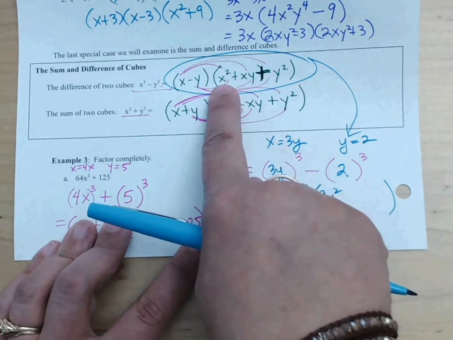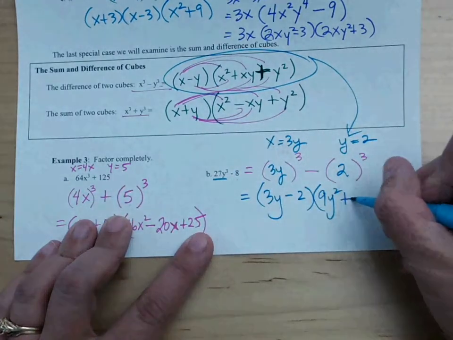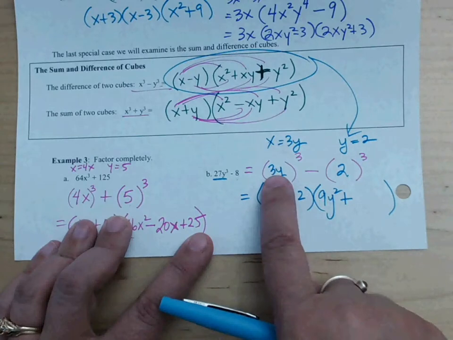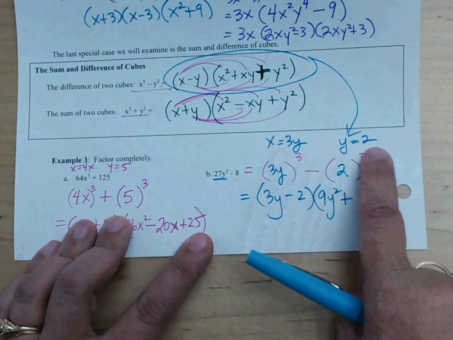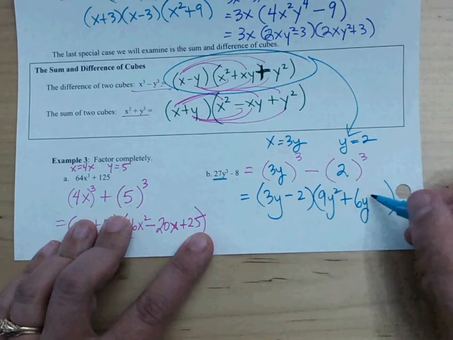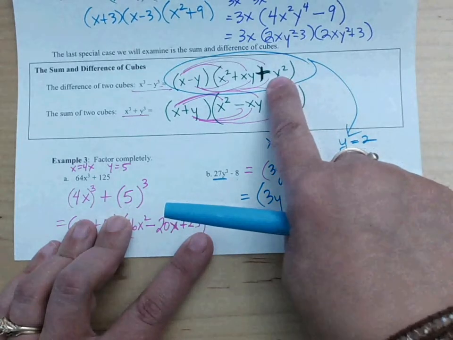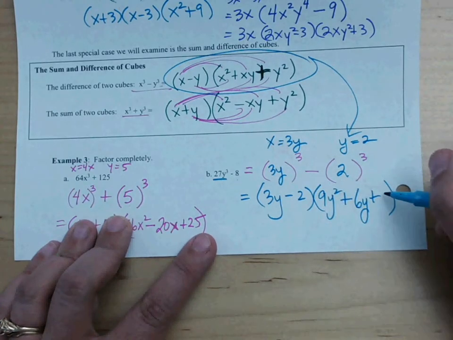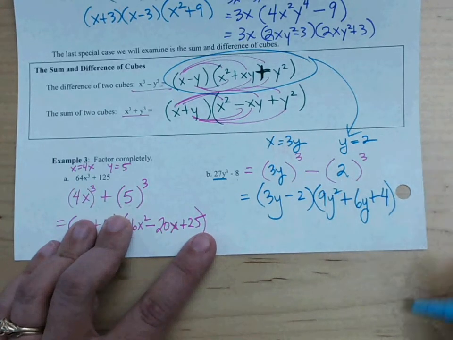There's the x squared plus x times y. 3y times 2 is 6y. Good. Plus y squared is going to be 2 squared, which is 4. That's it.